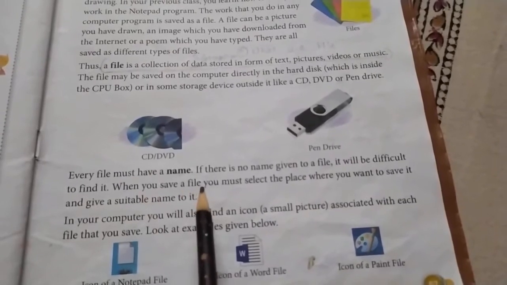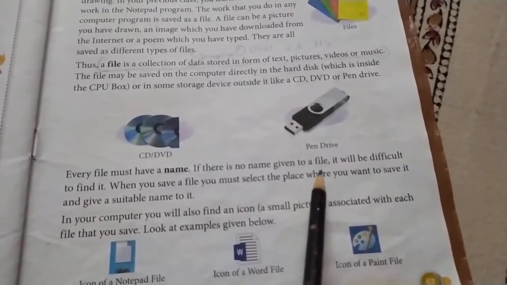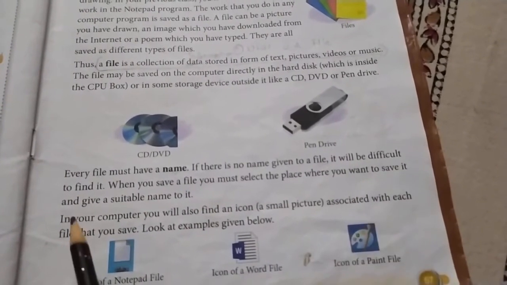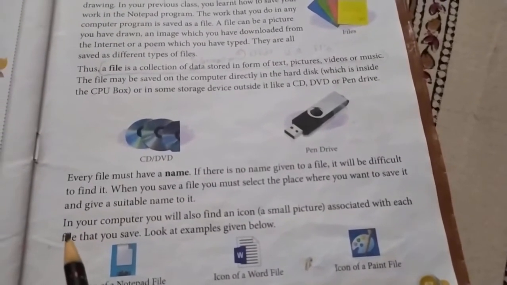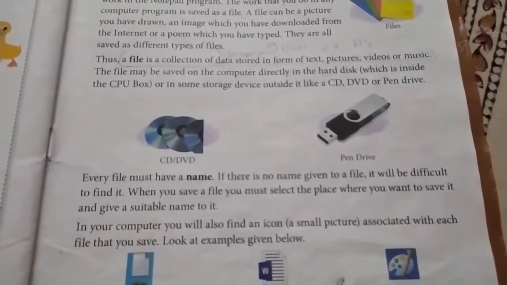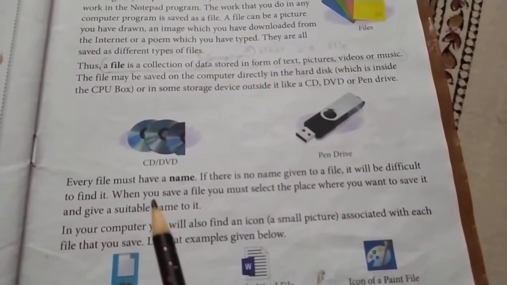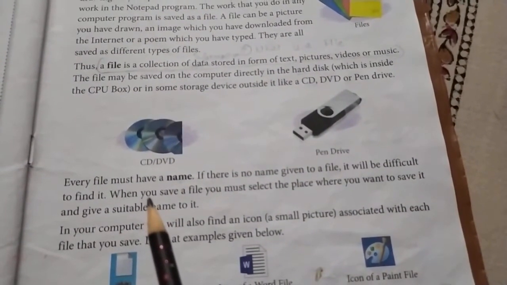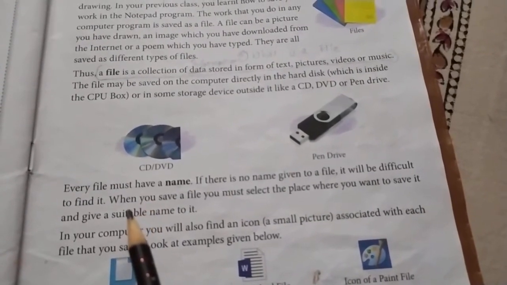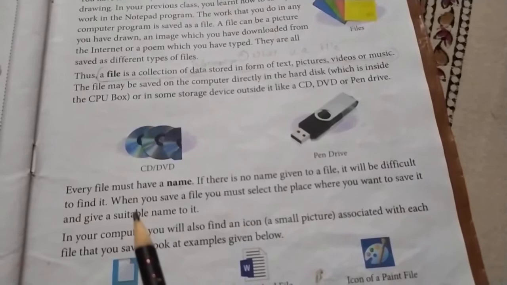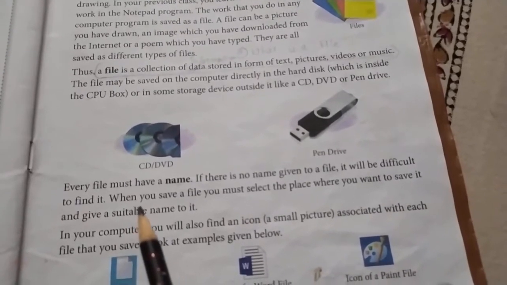When we save a file, we must select the place where we want to save it and give a suitable name to it. So first we have to select the particular location where we need to save our file, and after that we have to give a suitable name to our file. Without a name, a file cannot be saved.